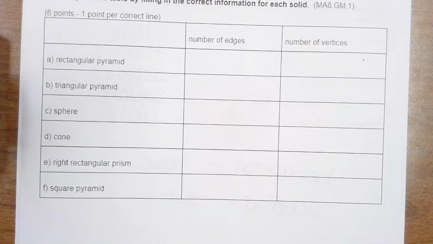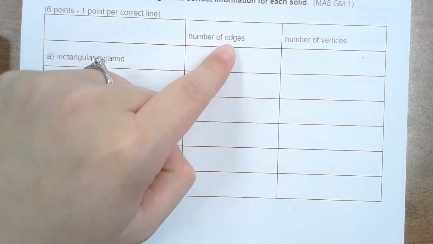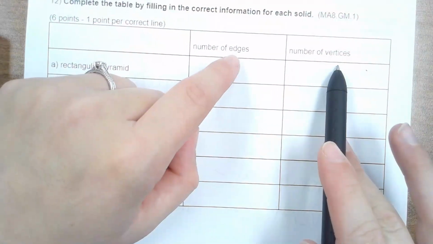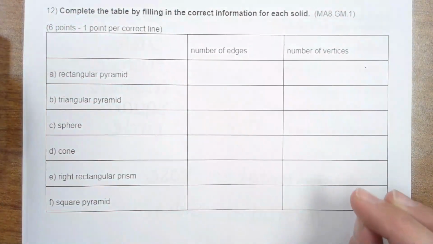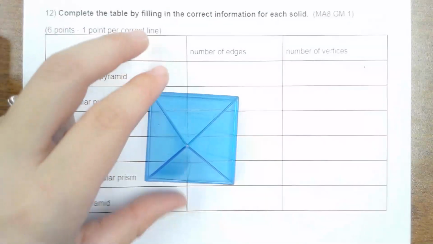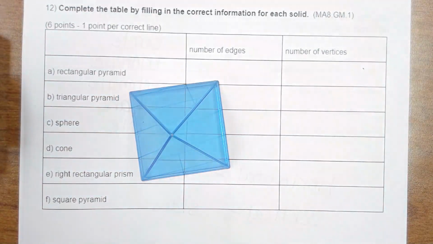All right, and now talking about number of edges and vertices. So remember, edges are all of the sharp sides that form your faces together, and vertices are all of your corners or the points on your figure. So rectangular pyramid here, I have a square pyramid, but they're very similar to rectangular pyramids.